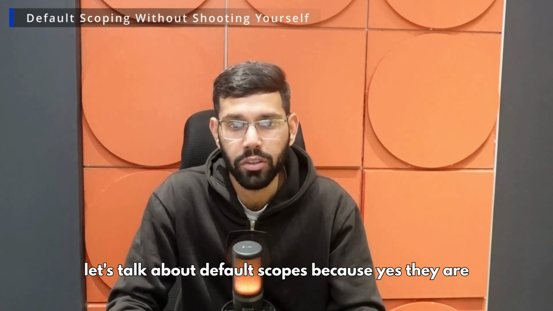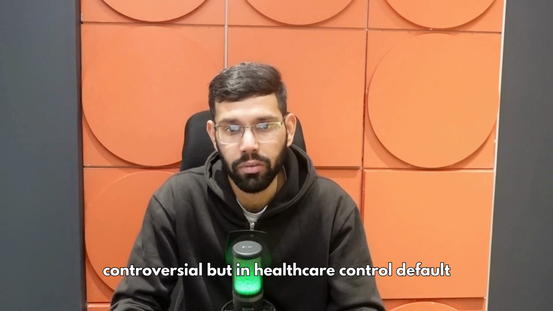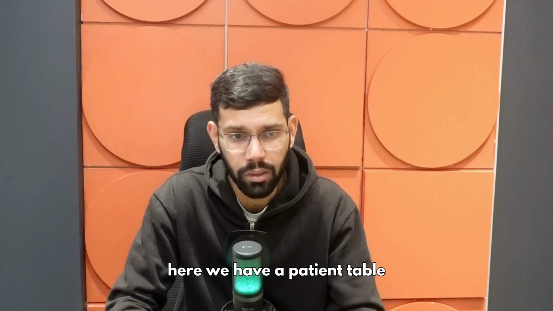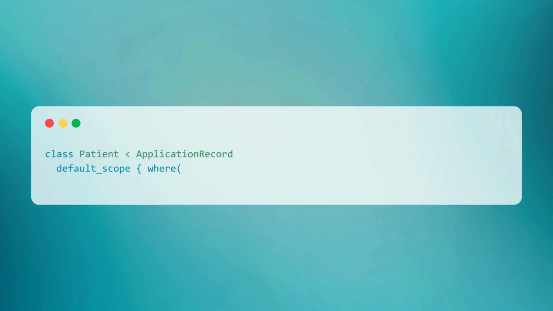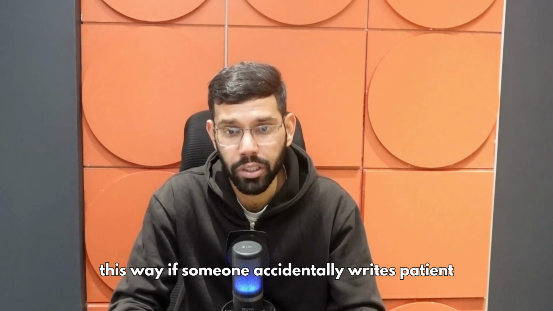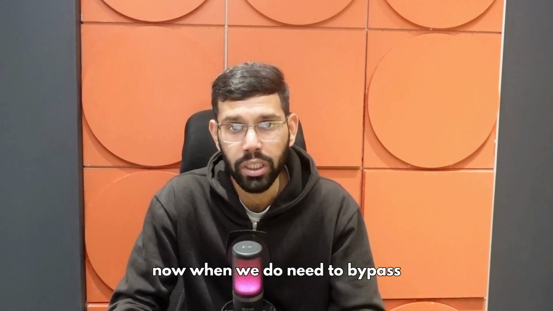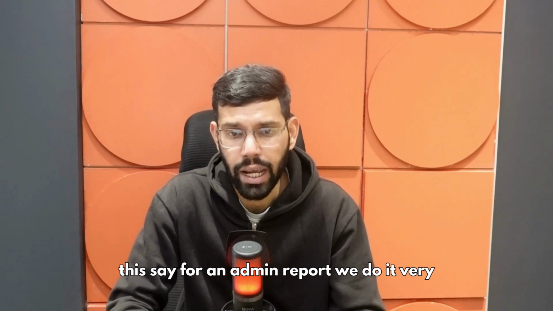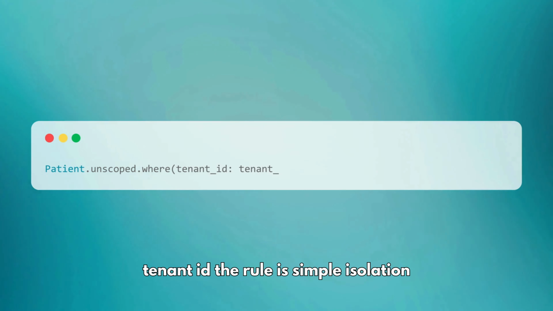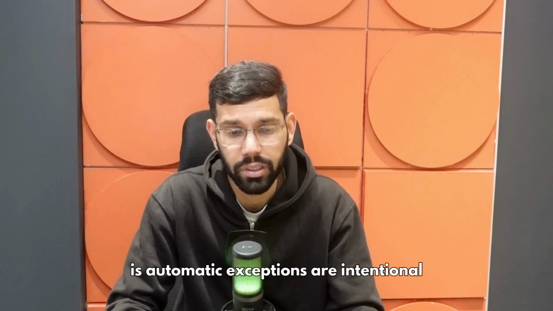Let's talk about default scopes, because yes, they are controversial. But in healthcare, controlled default scoping is often the safer choice. For example, here we have a patient table. This way, if someone accidentally writes Patient.all, they don't leak PHI across tenants. Now, when we do need to bypass this, say for an admin report, we do it very explicitly. Patient.unscoped.where(tenant_id: ...). The rule is simple. Isolation is automatic, exceptions are intentional.